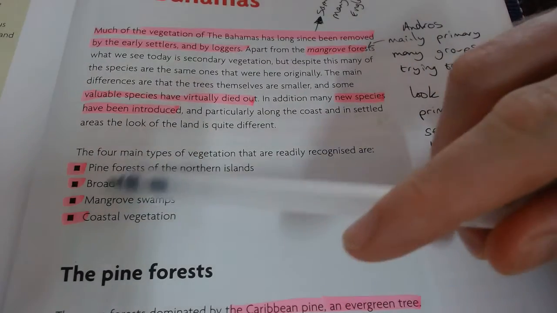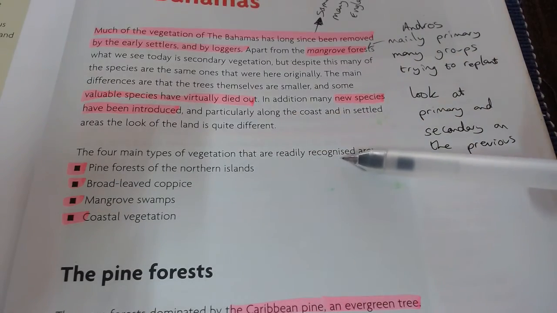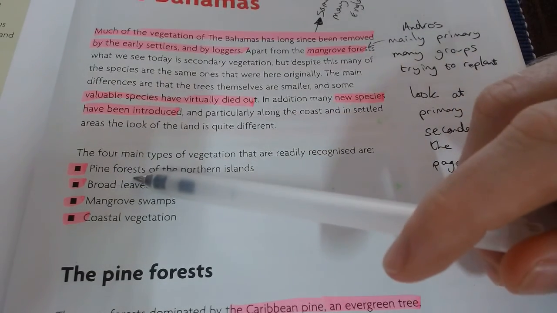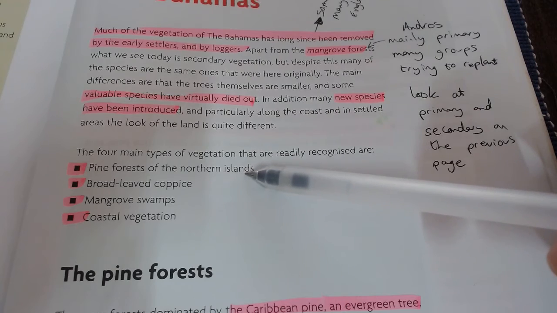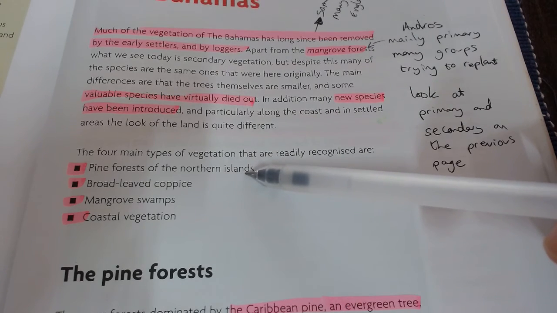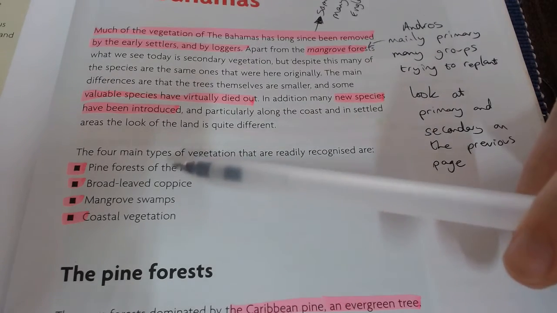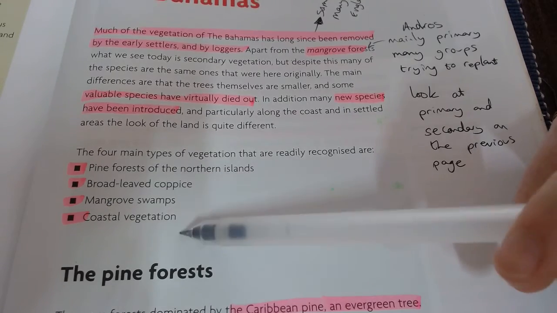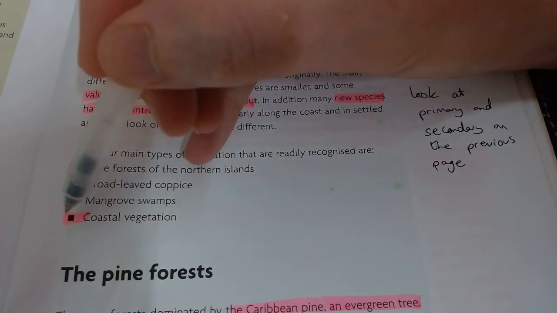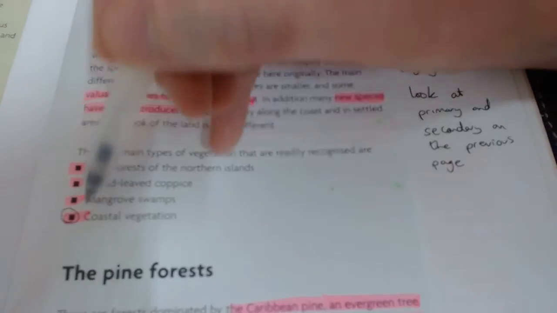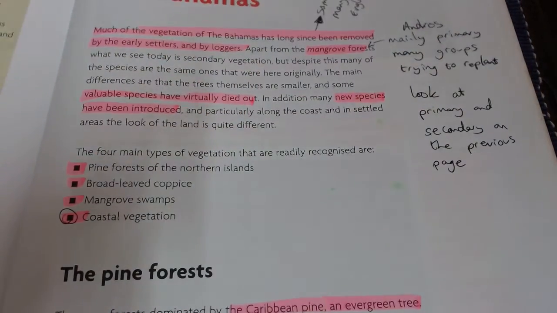Moving on anyway. The four main types of vegetation in the Bahamas are these four. We have pine forests, mainly in the Northern Islands: Andros, Grand Bahama, Abaco, New Providence. Then broadleaf coppice, mangroves, and coastal vegetation. Mainly these are the three main ones. So let's jump into the pine forest.